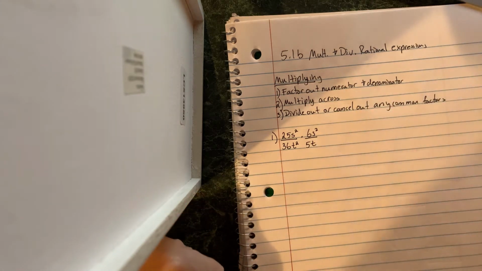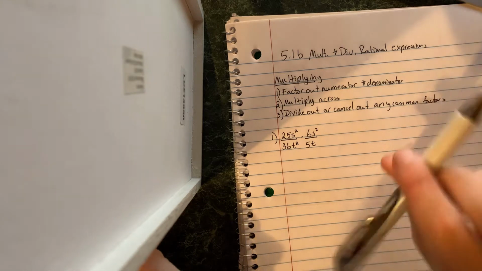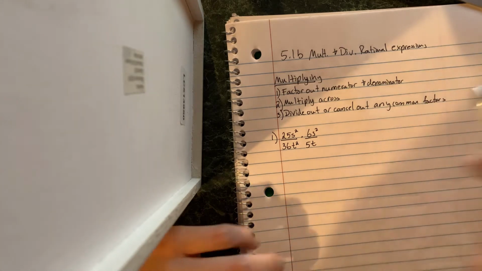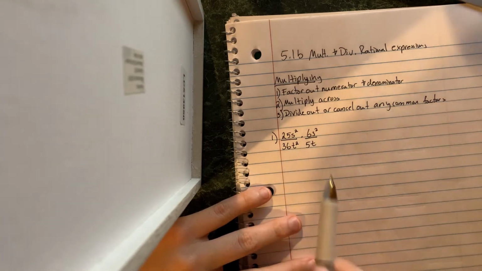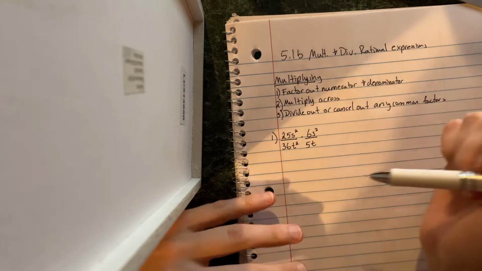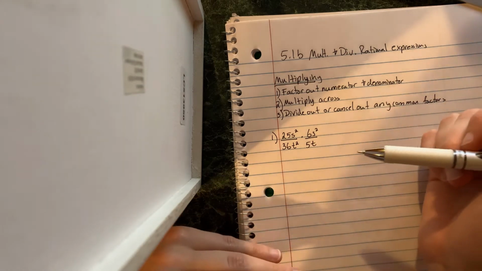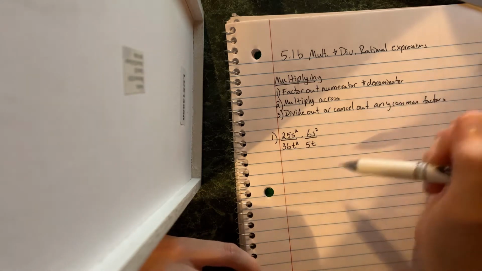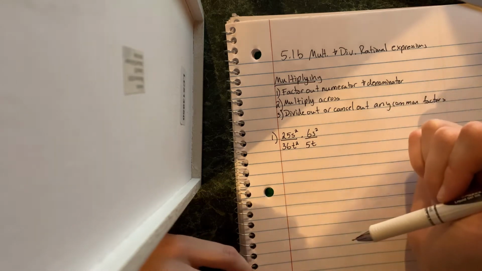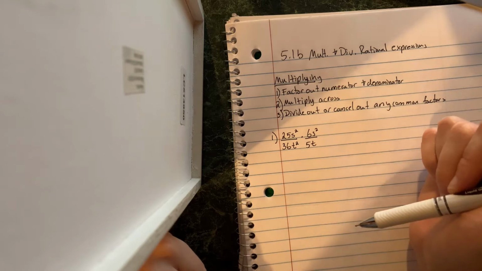Well, you can pretty much go about this either way, where you're multiplying like normal across, or you can divide out the common factors they may have with each other and then multiply across to have less to deal with. It's kind of up to you how you go about it.